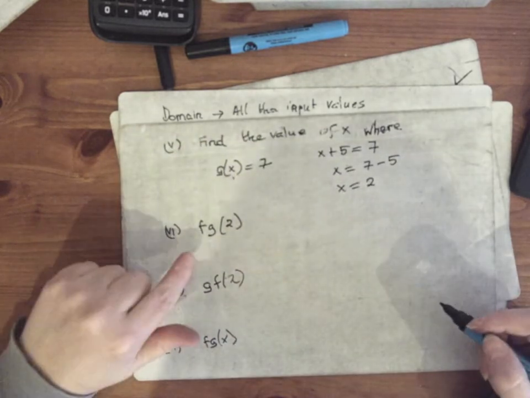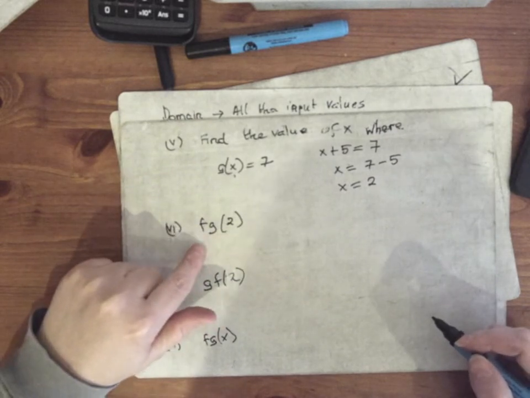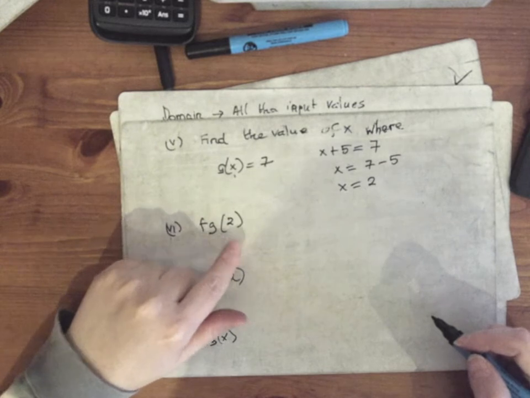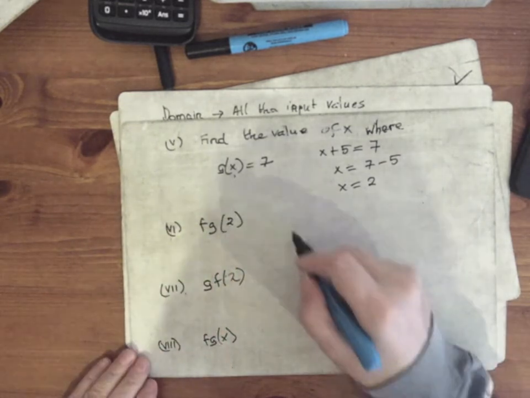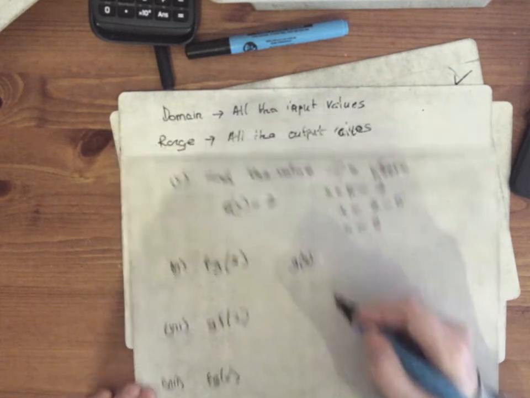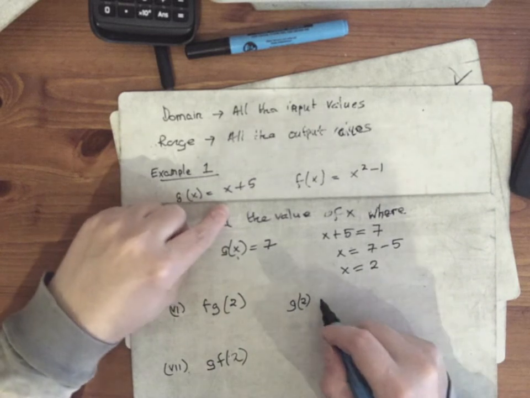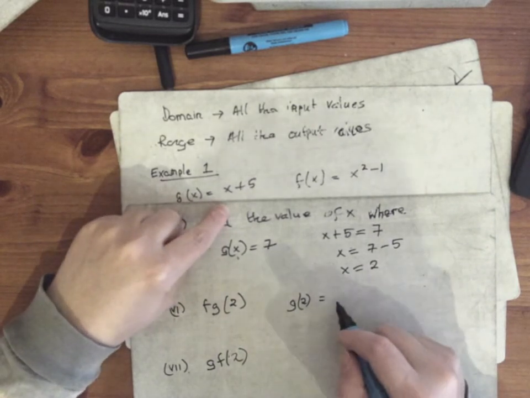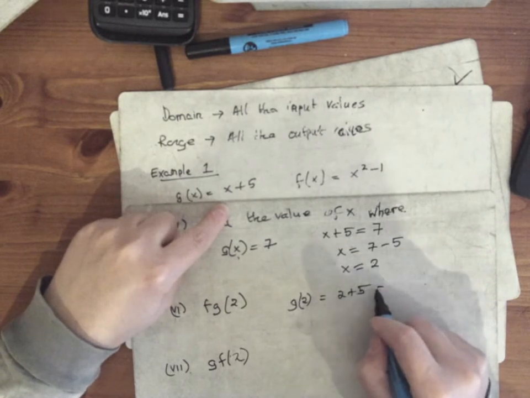Right, this one, girls, f g of 2. That reads f after g of 2. So it means f after g means you do g first. So I get g of 2 first. So back up and see what g was. g is x plus 5. So in there, everywhere I see an x, I'm putting in a 2. 2 plus 5. So my answer is 7.